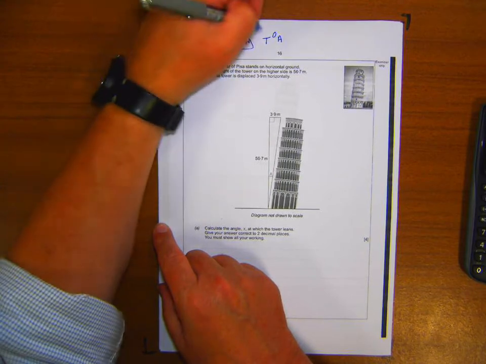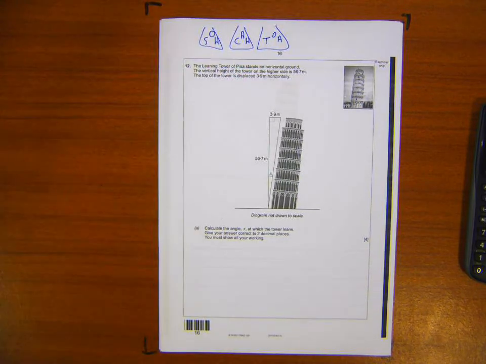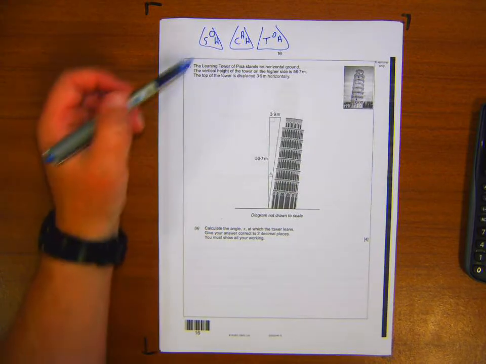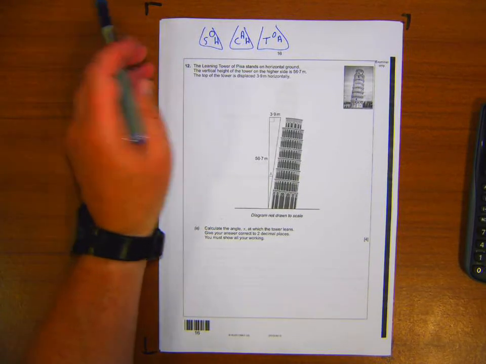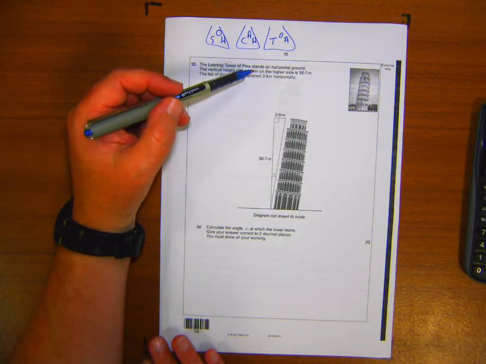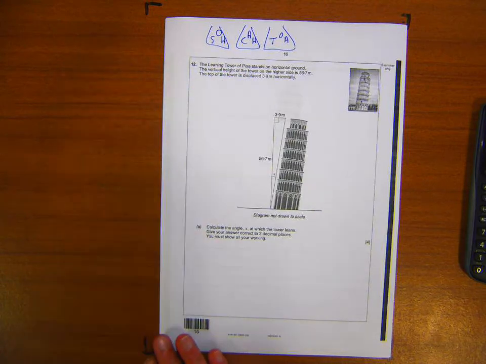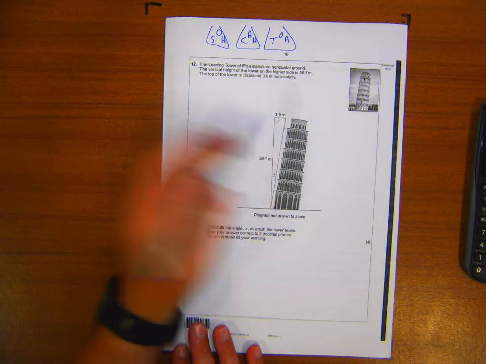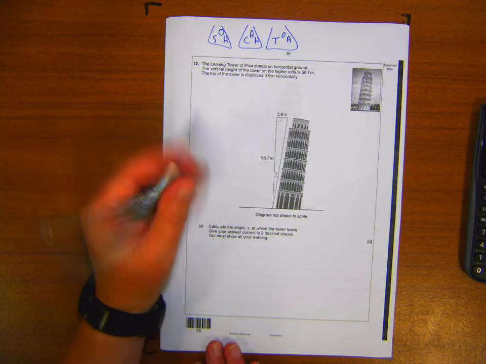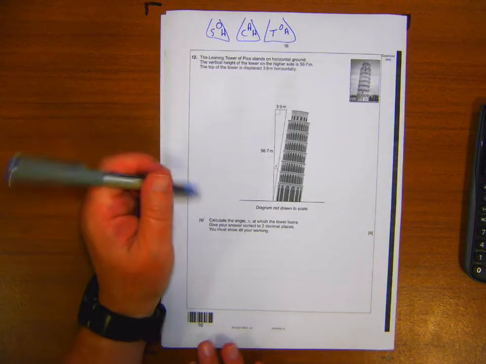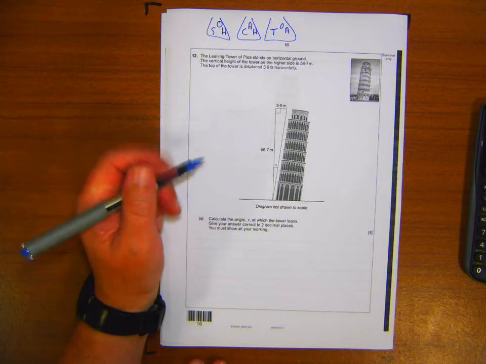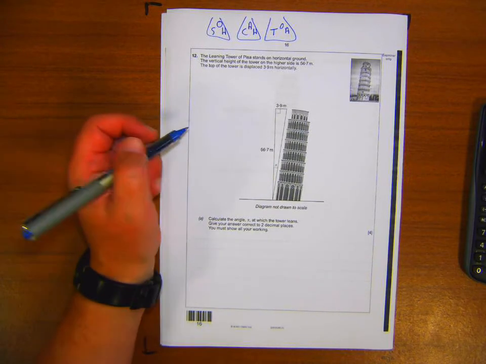Okay, so you've got your little trig triangles. The Leaning Tower of Pisa stands on horizontal ground. The vertical height of the tower on the higher side is 56.7. The top of the tower is displaced 3.9 metres horizontally. Calculate the angle at which the tower leans. Give your answer to 2 decimal places. You must show all your work.